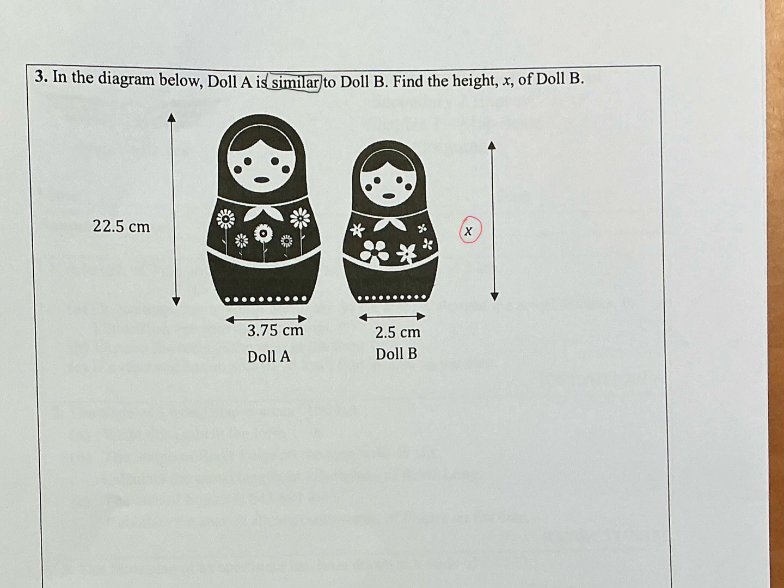So X, we compare it with 22.5. So the ratio of the height, you start first. It should be equal to the ratio of its base. So once you set up the ratio, then you can solve for the unknown by cross multiplying.